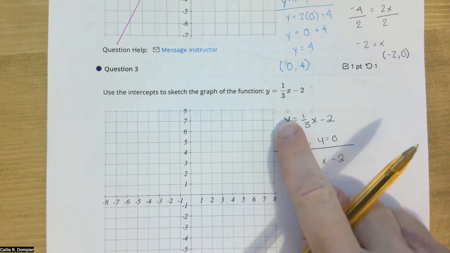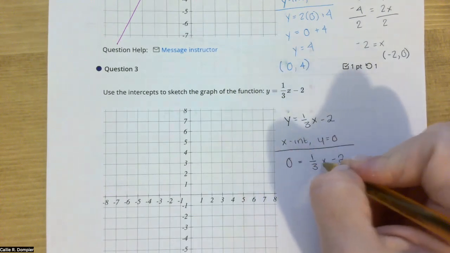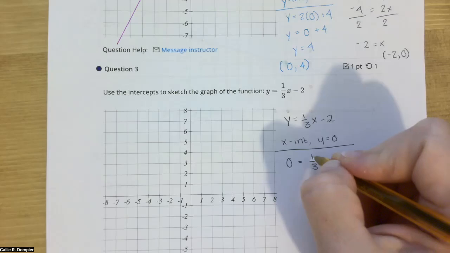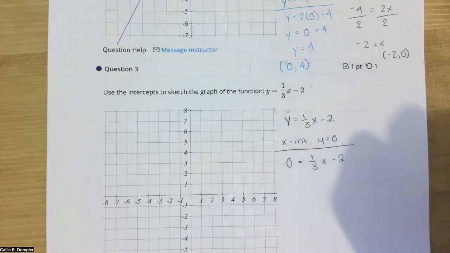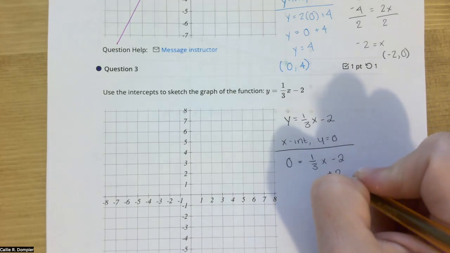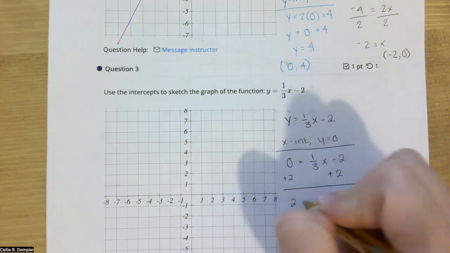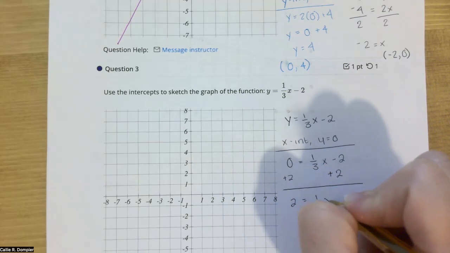All I've done is replaced y with 0. Now, x is being multiplied by 1/3, or you can think of it as divided by 3. And then 2 is being subtracted from it, so I want to add 2 to both sides. And now we have 2 equals 1/3 x.